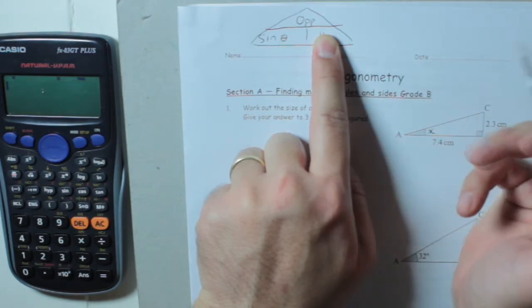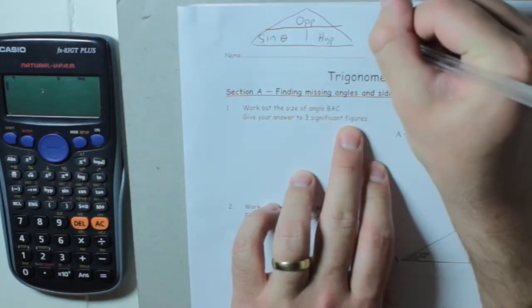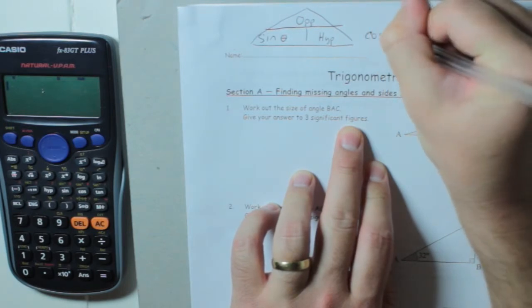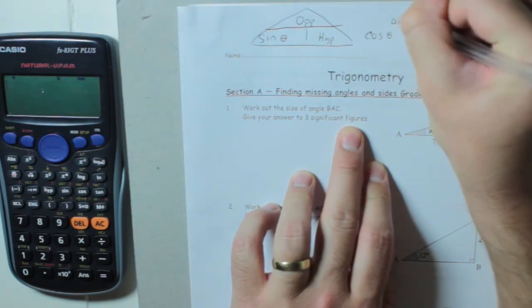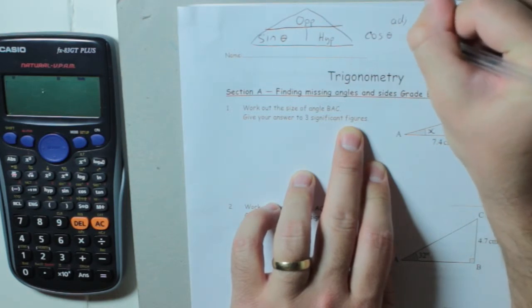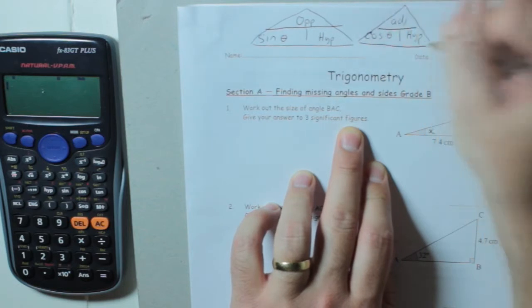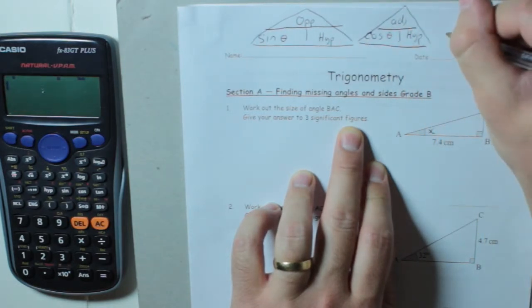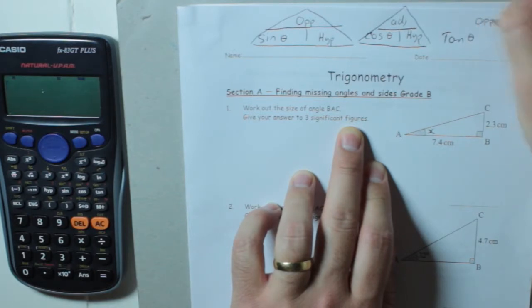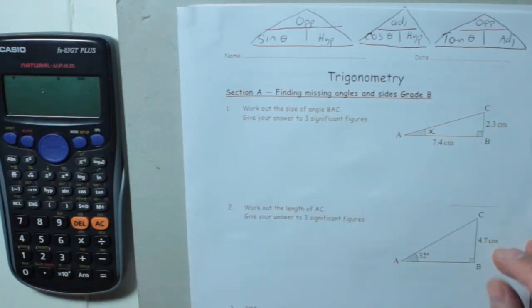Okay? So the others, you've got cos of the angle, the adjacent, and the hypotenuse. And the last one, you've got tan of the angle, the opposite, and the adjacent. And the same rules apply for finding each one. So let's have a look at this question.